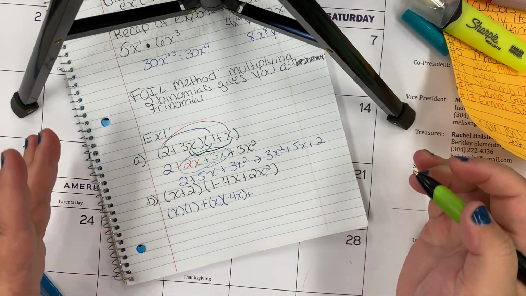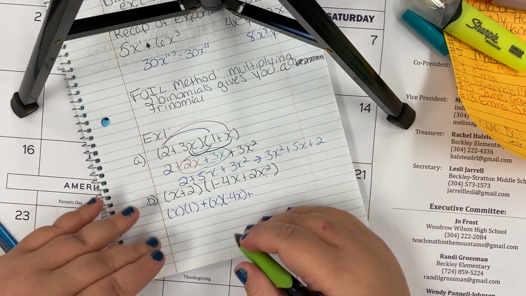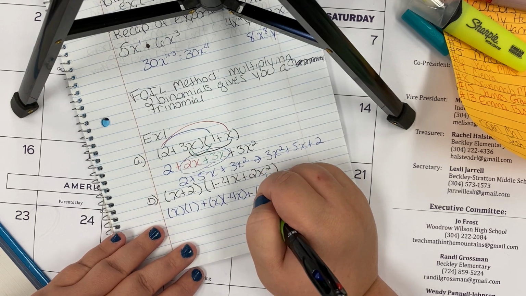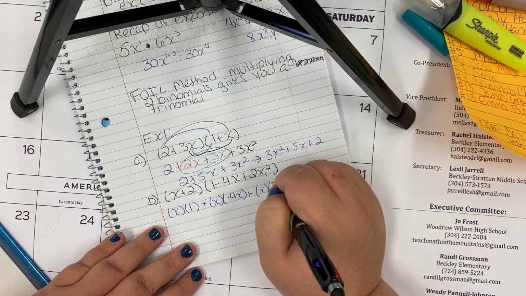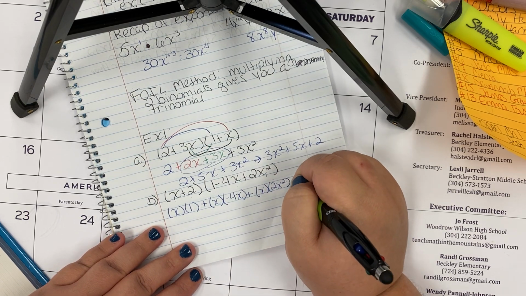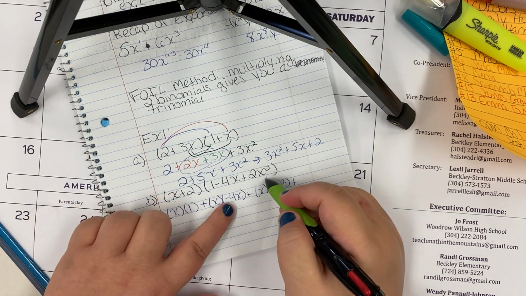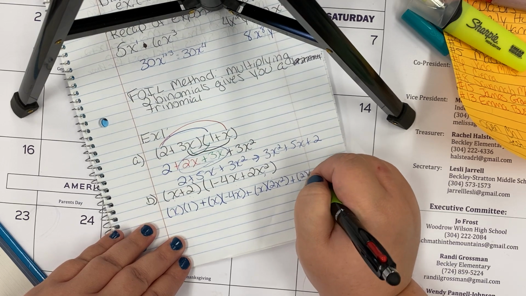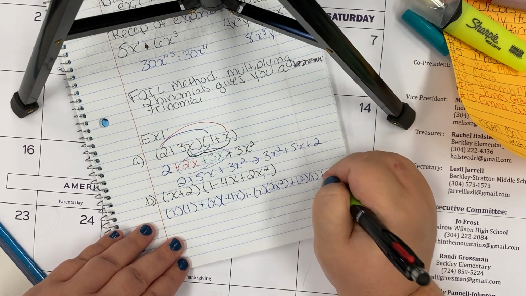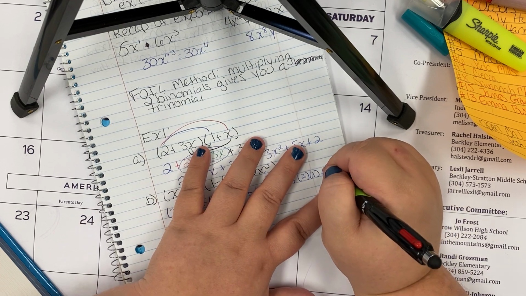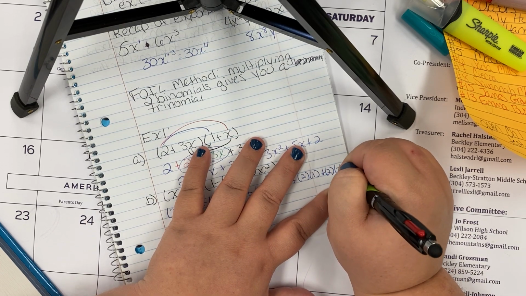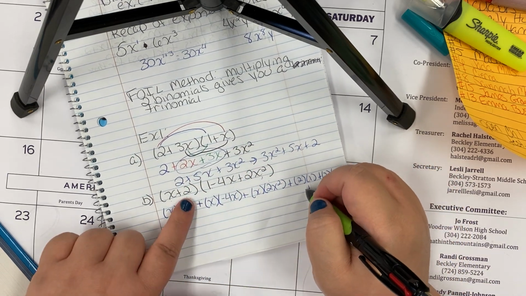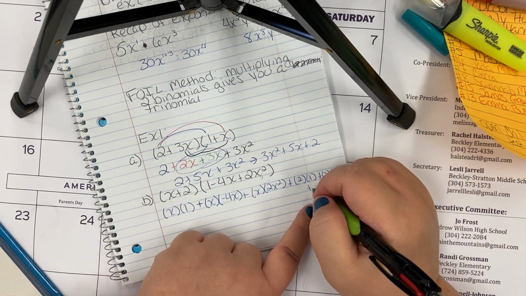And you're going to be sure to be adding, or you can go ahead and follow the signs. X times 2x squared is next. And once we go through with the x to each term, we're going to go through with the 2. So we're going to have 2 times 1. And then we're going to take 2 times -4x. And then last but not least, we're going to take the 2 times 2x squared.